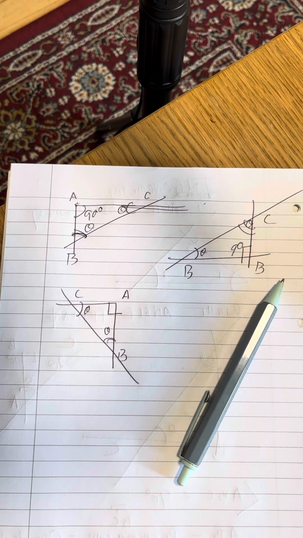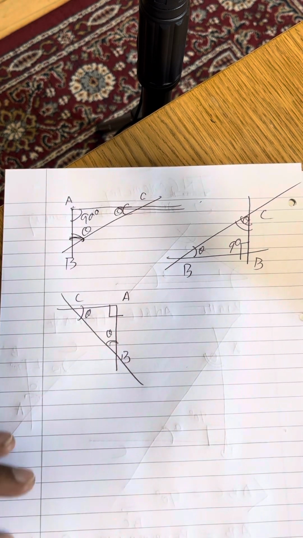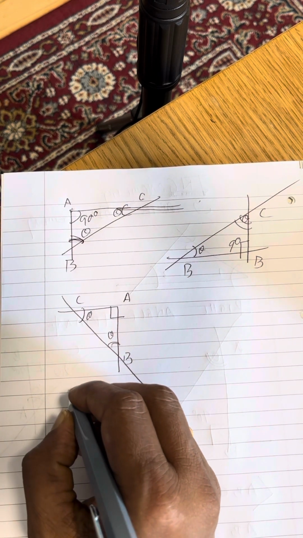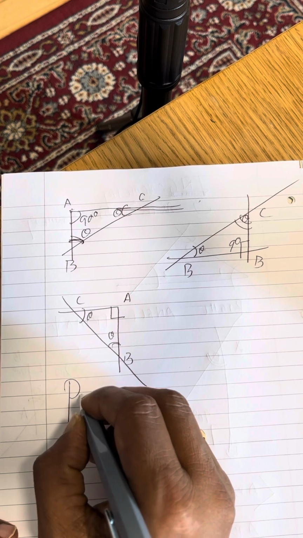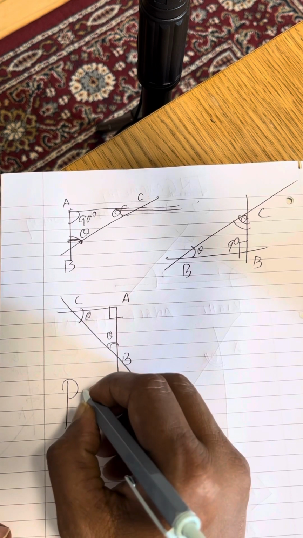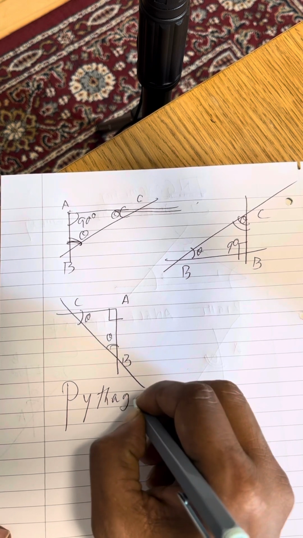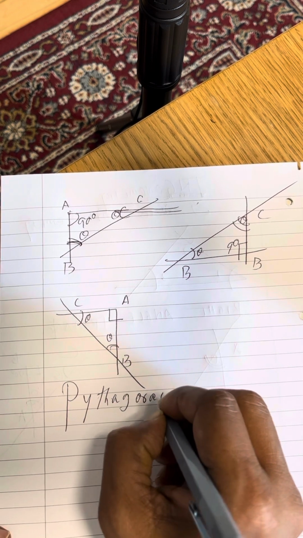So then, when you understand about this adjacent, perpendicular and hypotenuse, this first basic rule or formula of a right angle triangle is called Pythagoras. How do we spell it? Pythagoras. Pythagoras theorem, right?